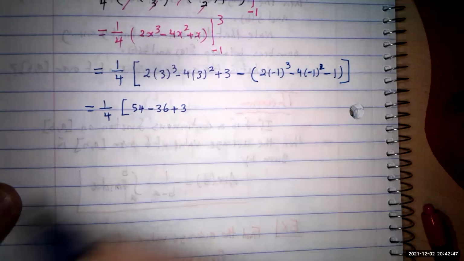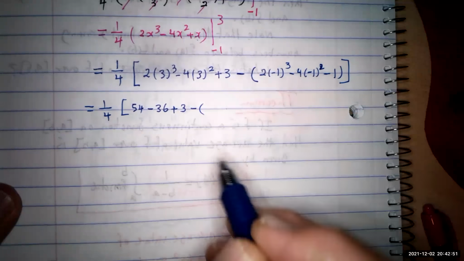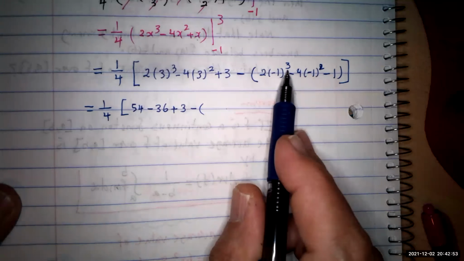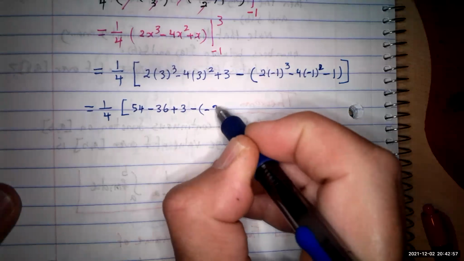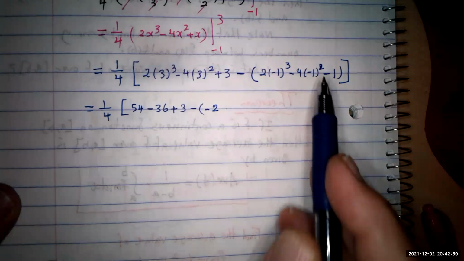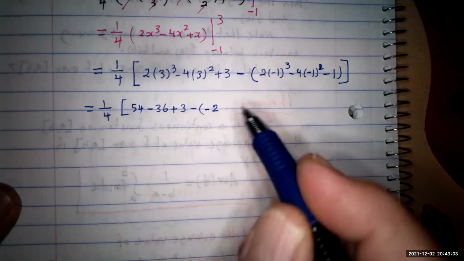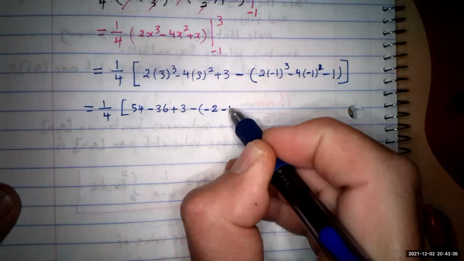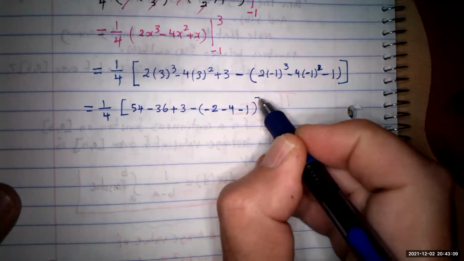Okay, minus. Inside, -1 to the third would be -1. -1 times 2 would be -2. Then -1 squared would be +1. So that gives you a -4. And that would be -1.